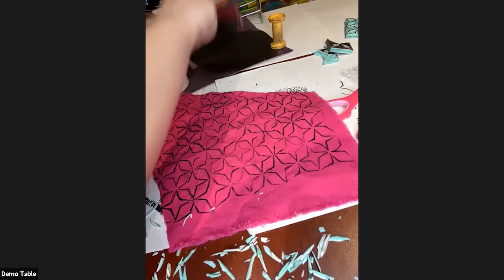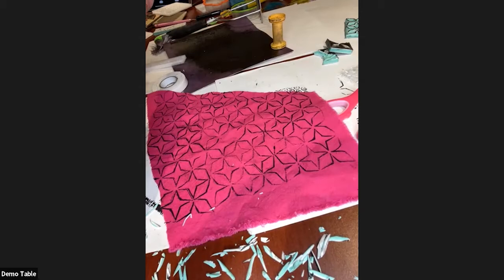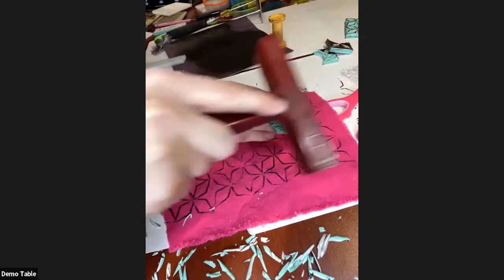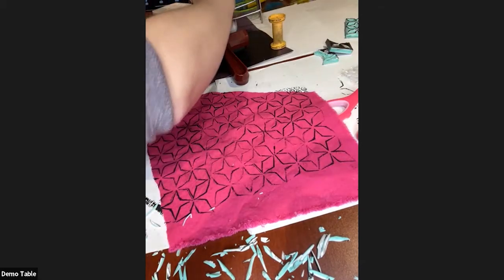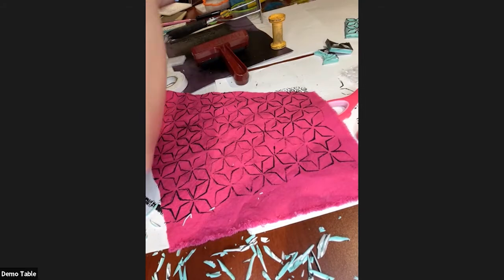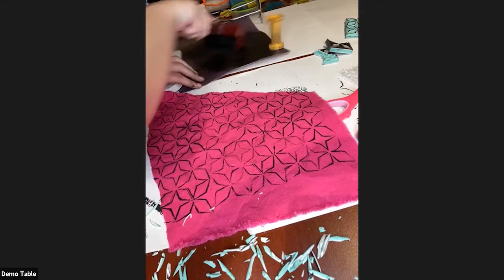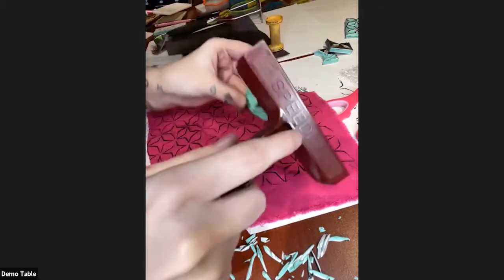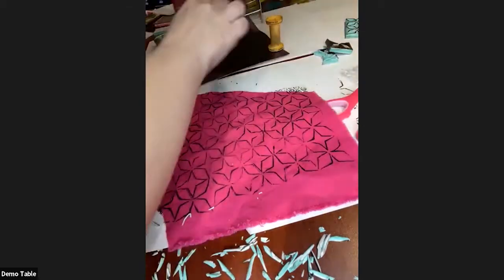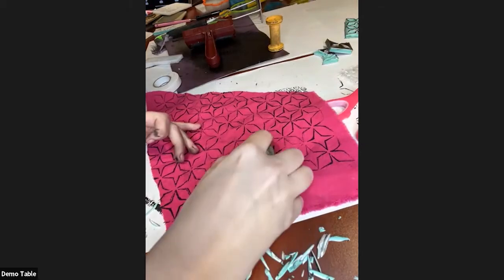So, ink here, inking up the stamp. I need a little bit more ink. You don't want to put out too much at a time because it dries really quickly, as you can see. And I'm going to line it up with the diamond in the image.